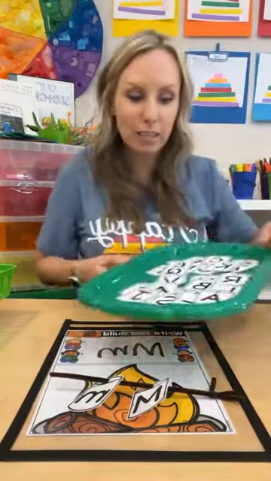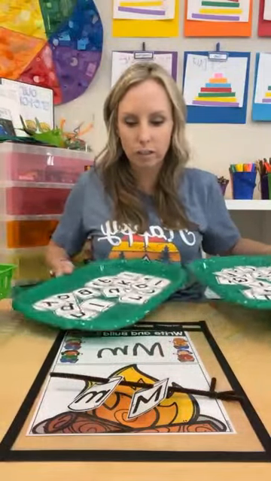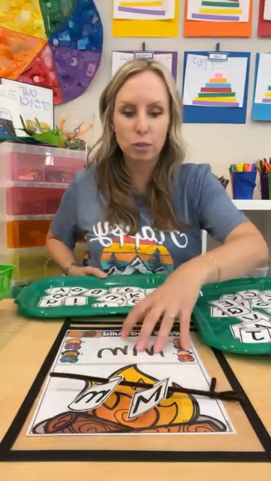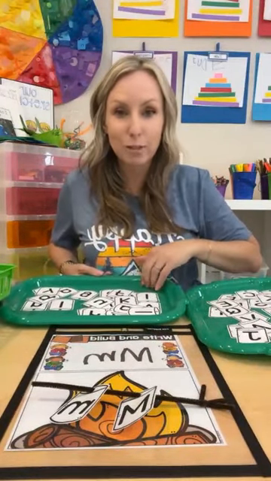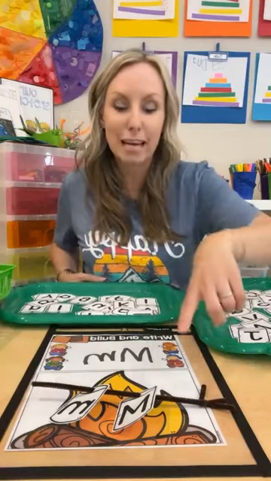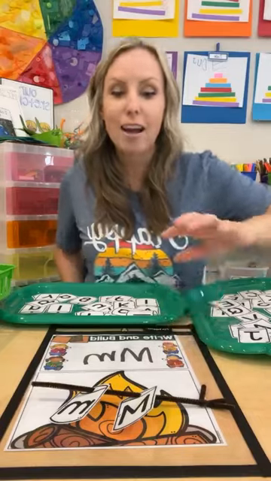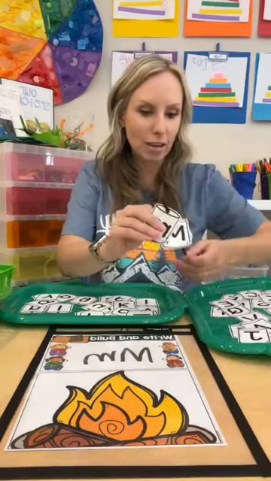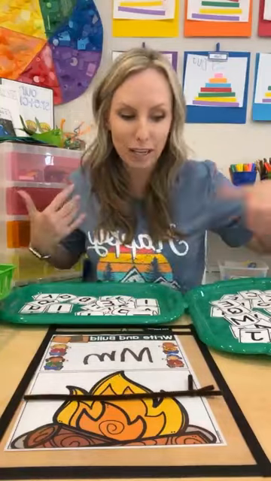Typically when I do this, I have the trays out in different colors, but I forgot while I was getting everything prepped. So this tray would be yellow with the lowercase and this tray with the uppercase, and then they can match the lowercase and the uppercase, and they can also practice writing the letter. And then when they're done, they take it off, put it back, erase, erase, erase, and pick another one.